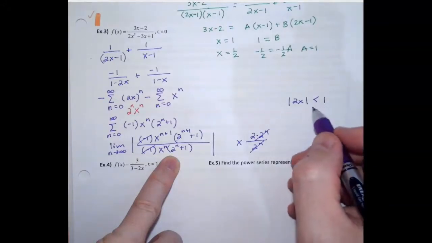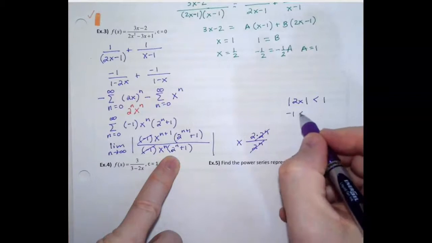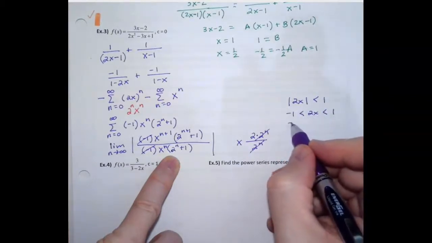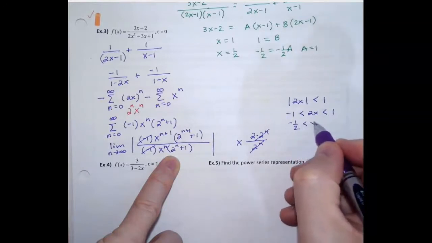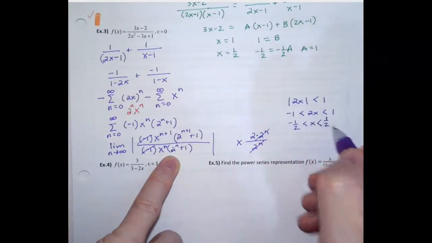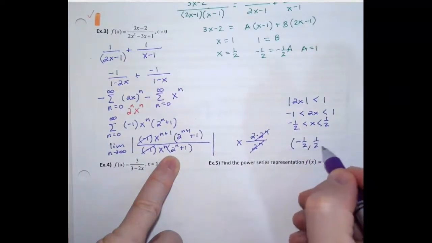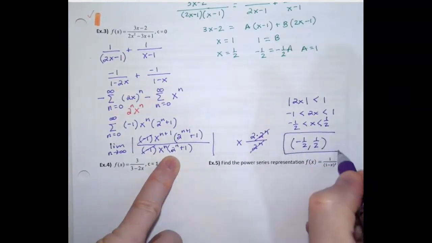And so if we switch that up, negative 1 less than 2x less than 1, divide by 2 or multiply by 1/2. So we have that. So our interval is negative 1/2 to positive 1/2.